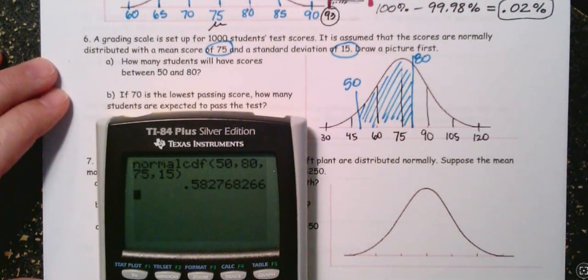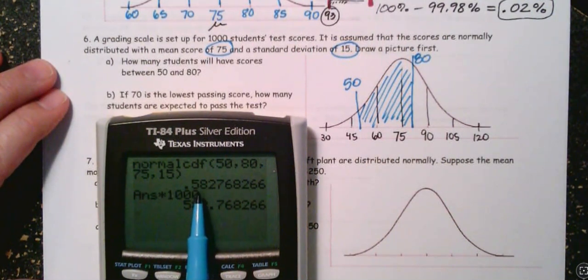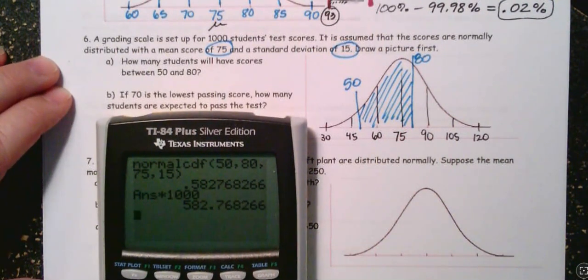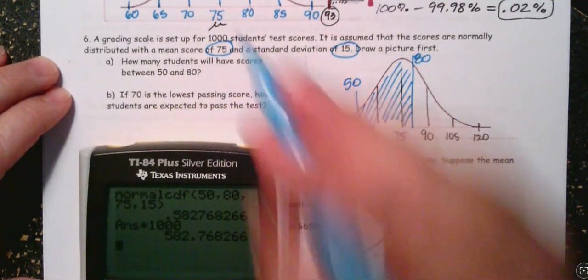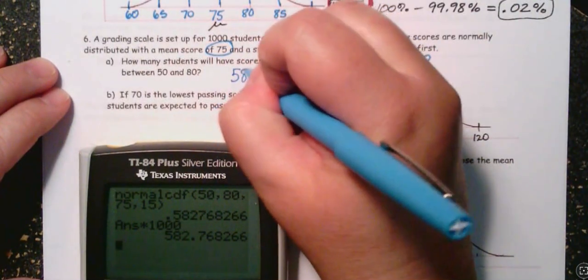80, then I can go ahead and leave it as a decimal and multiply this decimal times 1,000. Because if I changed it to a percent and I got 58%, I'd still have to change it back to a decimal to use it. So the answer is 582.76. So let's go ahead and round that to 583 students.